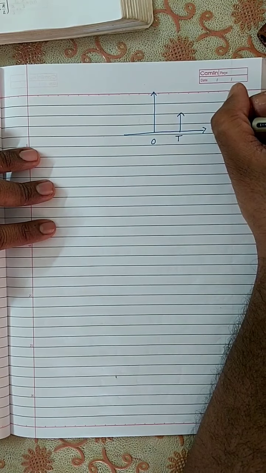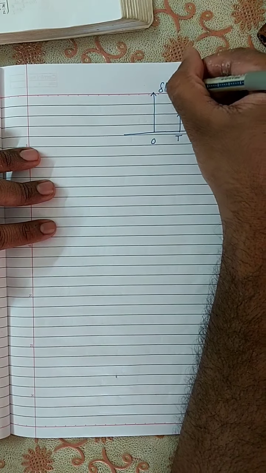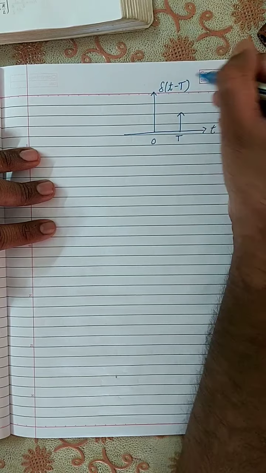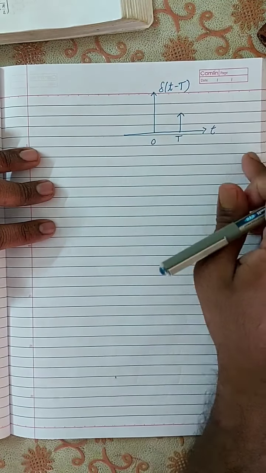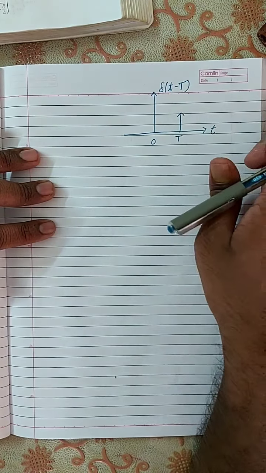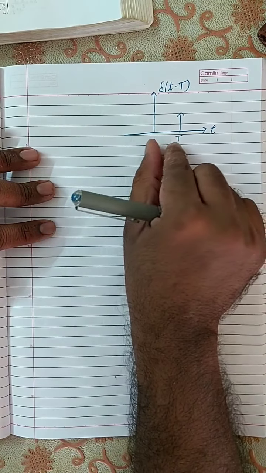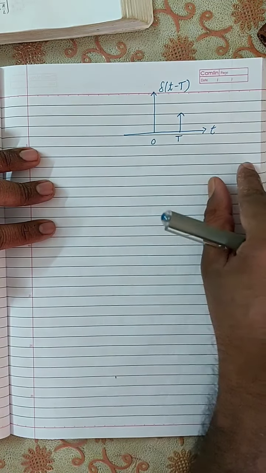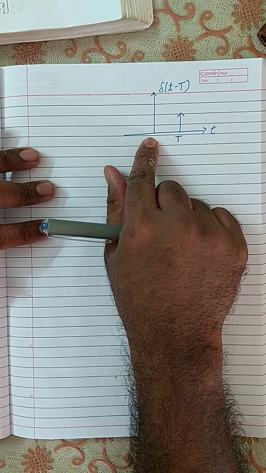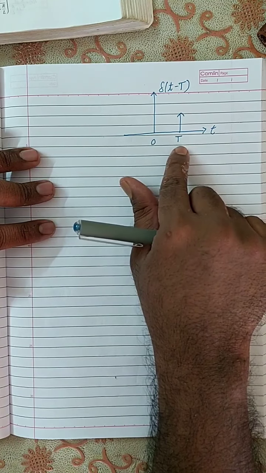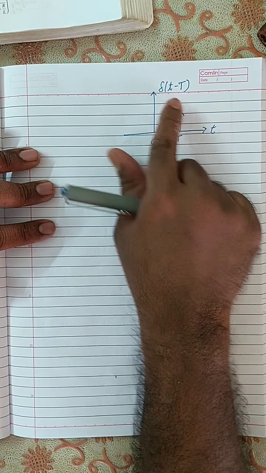Then what is the name of the signal? This signal is called delta of t minus T, where capital T is the duration by which the signal has been shifted. The signal is supposed to be at the origin, but now it is being shifted by T seconds. That is why it becomes delta of t minus T.